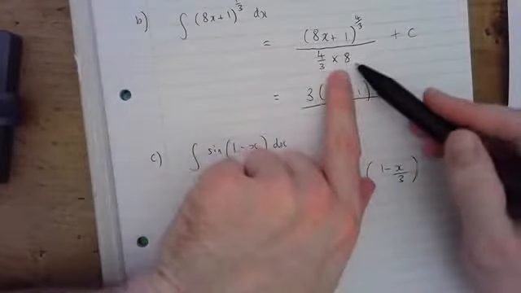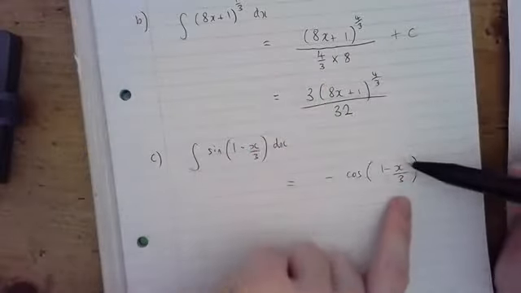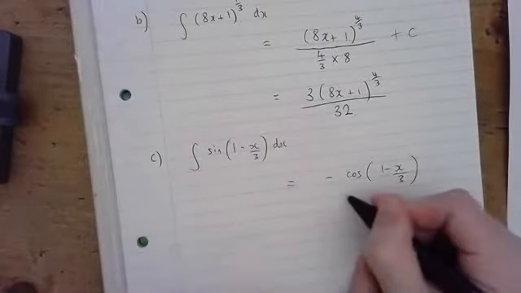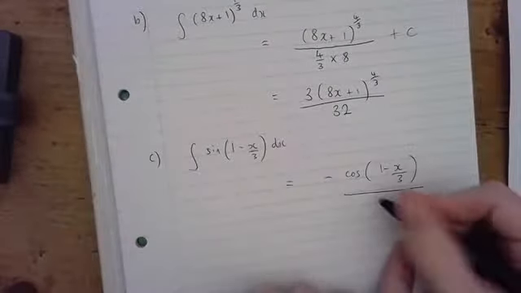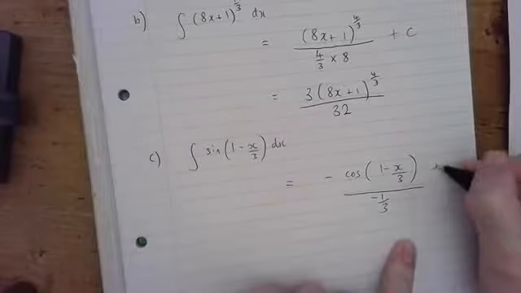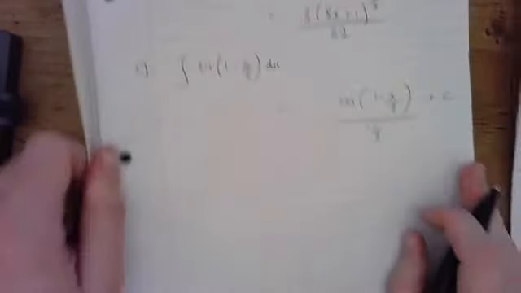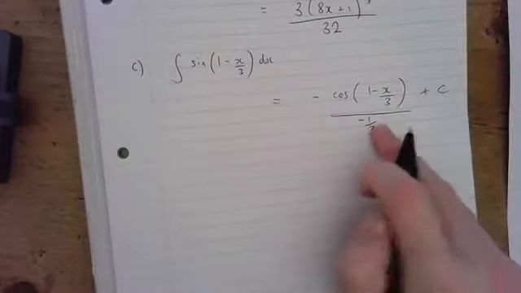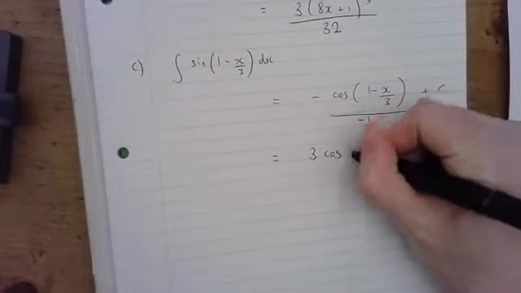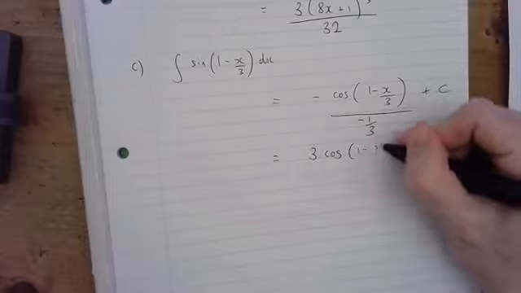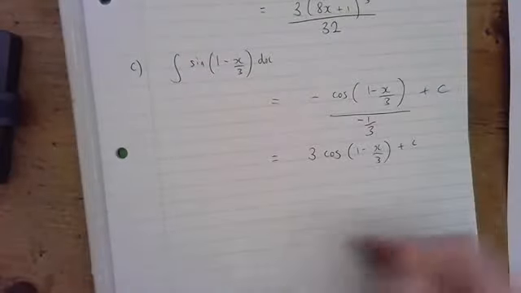and then times by the differential of the bracket. Well, there's no power here, so we don't have to worry about that, but you do need to divide by the differential of the bracket. So what is the differential of this? Well, it would actually be minus 1/3, and don't forget your plus c. Dividing by a third is like times by 3. Minus and a minus makes it plus, so it actually becomes positive. So it's 3 cos 1 minus x over 3 plus c.